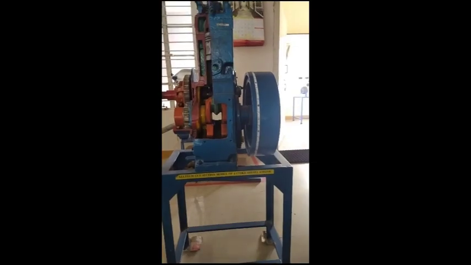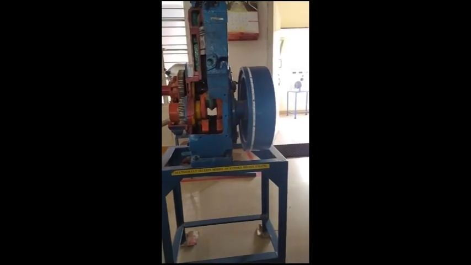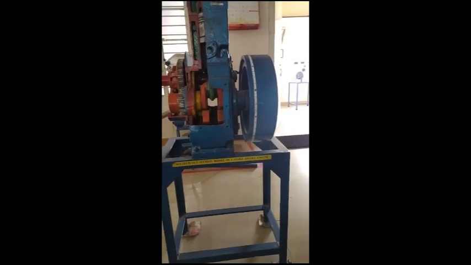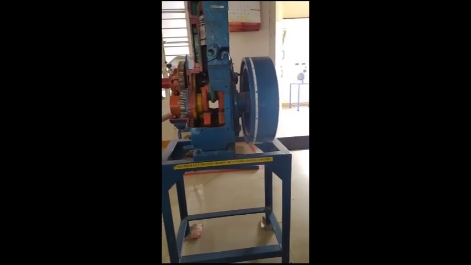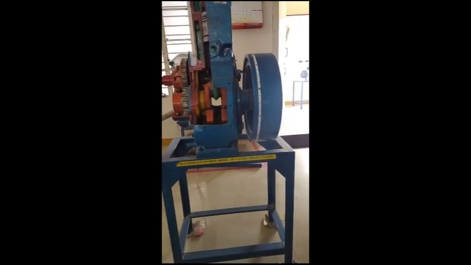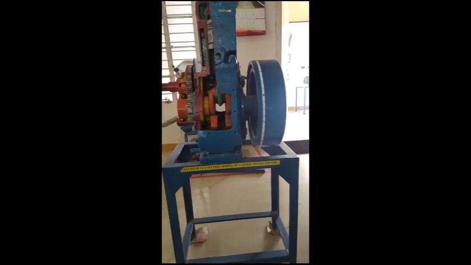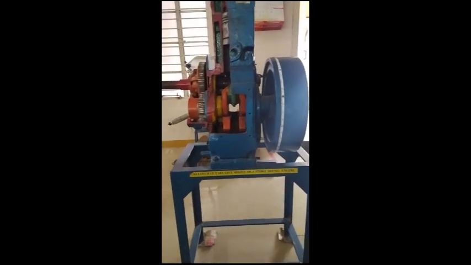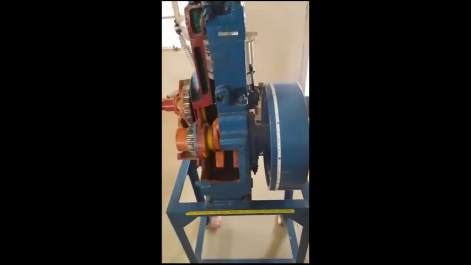Today we are discussing the valve timing and port timing diagram. Now we are discussing the four-stroke diesel engine valve timing diagram. This is the cut section model of a four-stroke diesel engine. Let's see the various components.